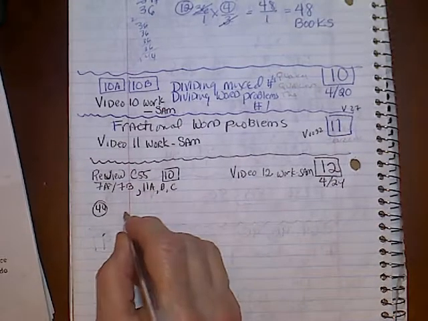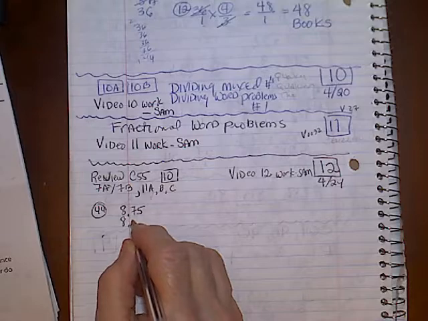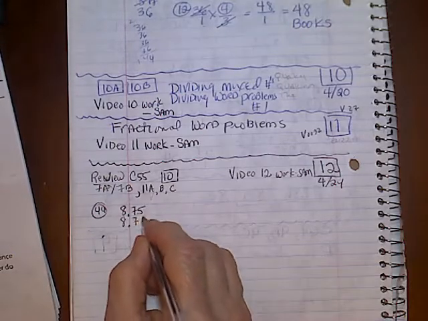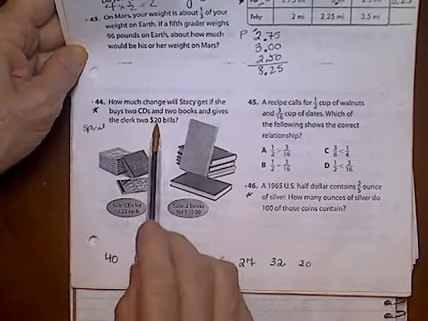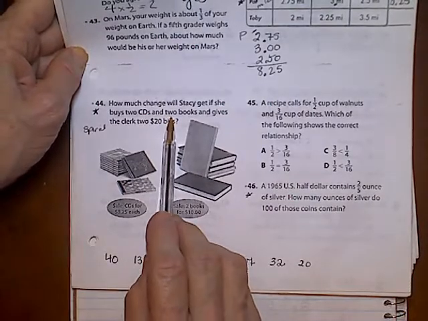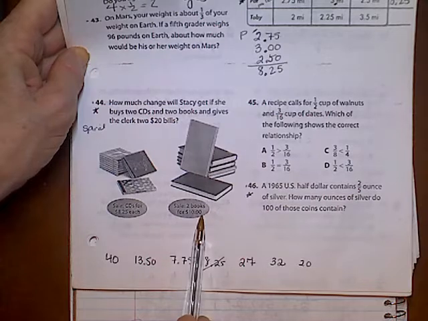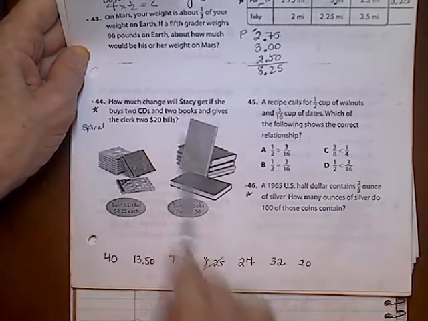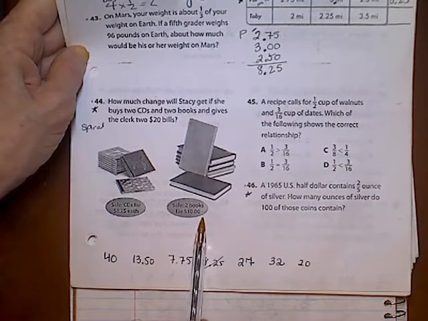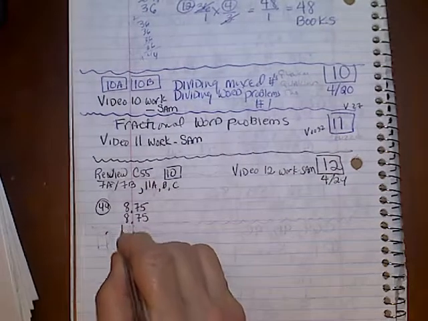They bought 2. So you should go 8.25 and another 8.25. I think I'm just going to start this with you. Then they bought 2 books. Well, look at this. 2 books cost 10. Should I take a 10 and then add another 10 because it's 2 books? If you said no, you are correct, because the 2 books together cost 10. So you just need to add that one more 10.